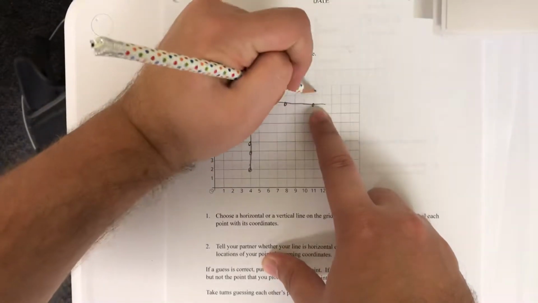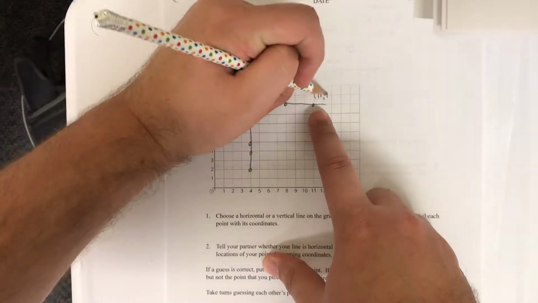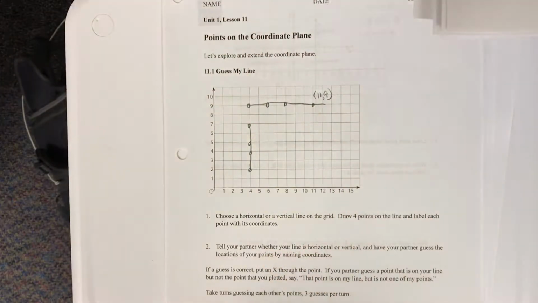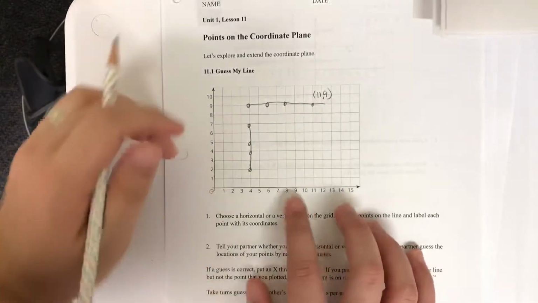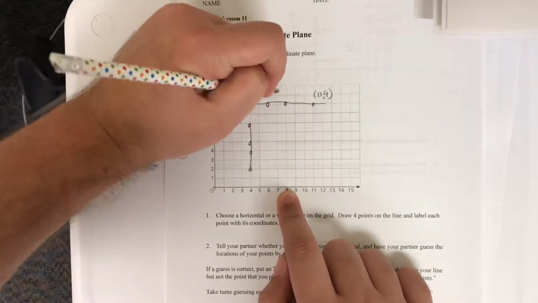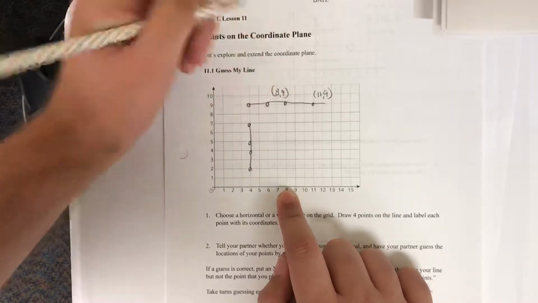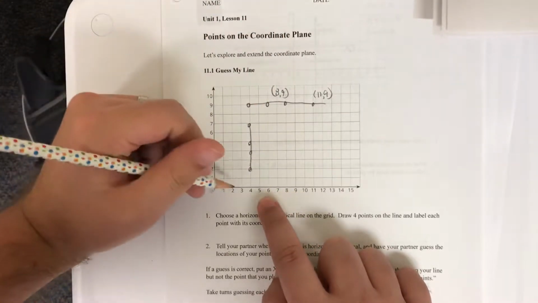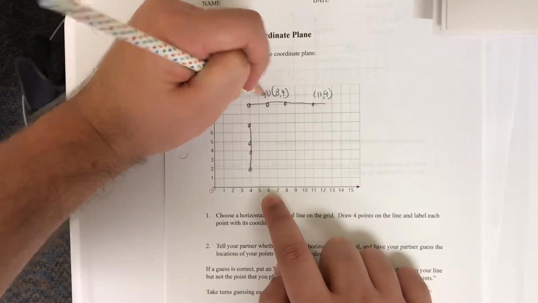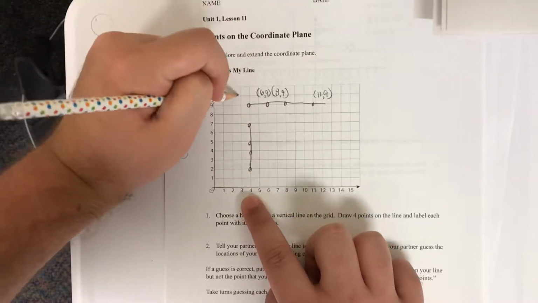Where those meet is your coordinate. It's like the location. So 11, 9 is the location of that. Your next coordinate on this line is 8, 9. Your next coordinate on this line is 6, 9. And my last coordinate is 4, 9.